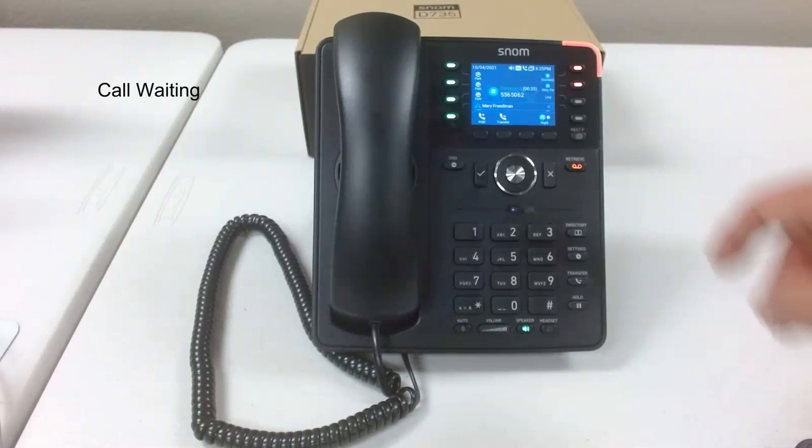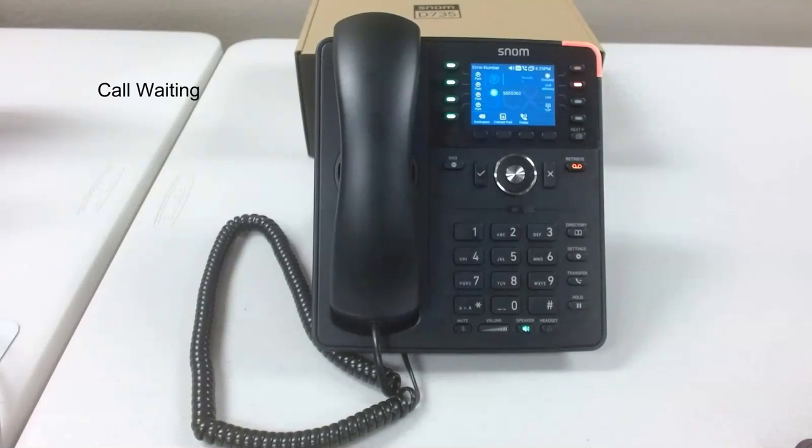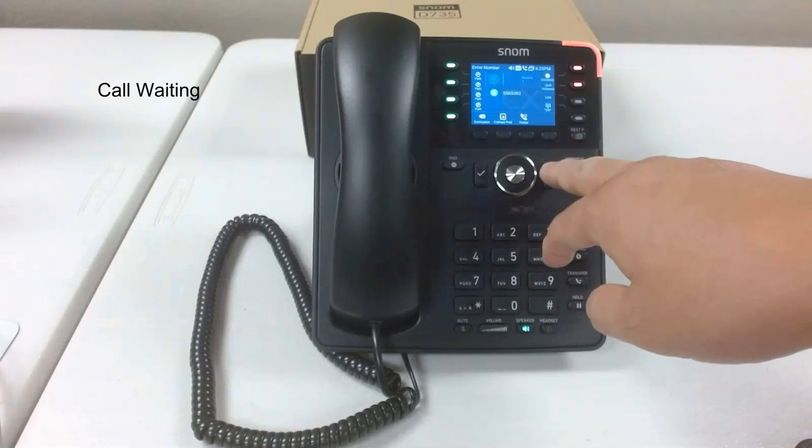So now at this point, what you can do is you can press that button, you can answer that call, the other one is automatically put on hold. Once you're done, you can hang up.